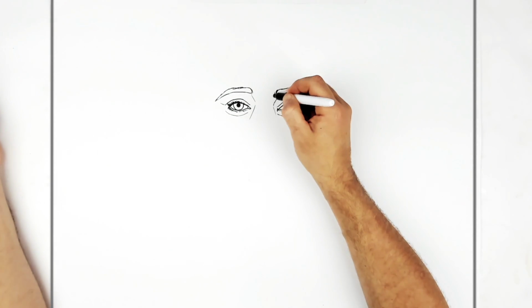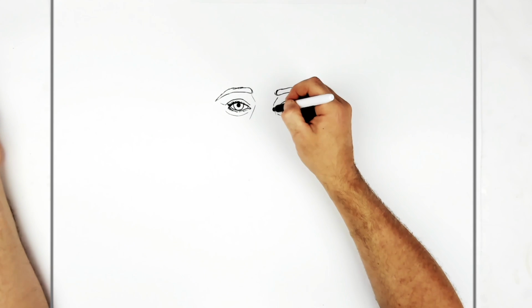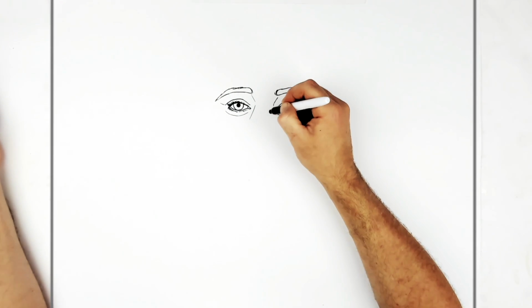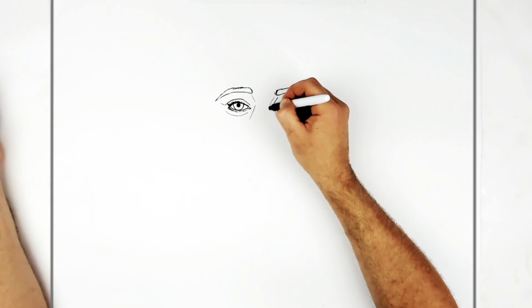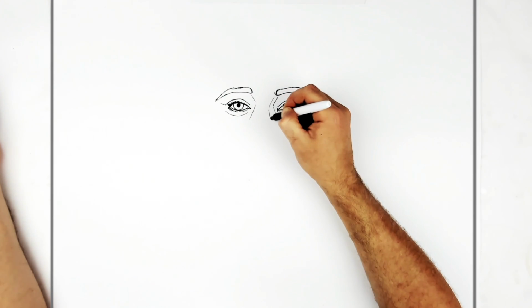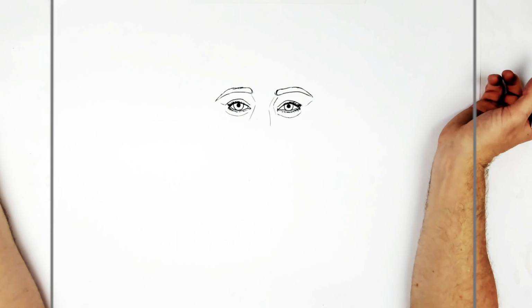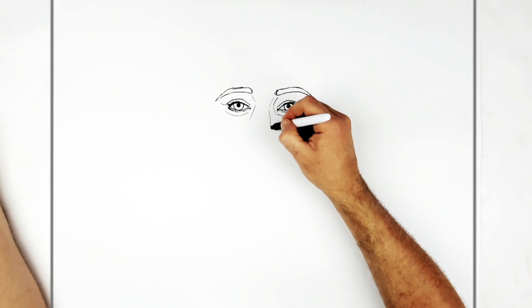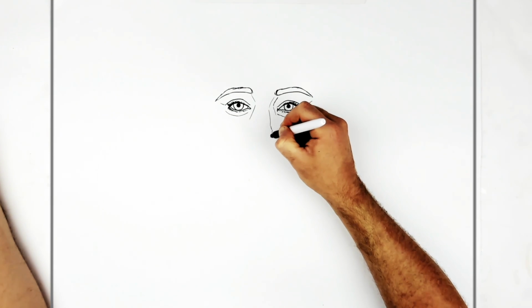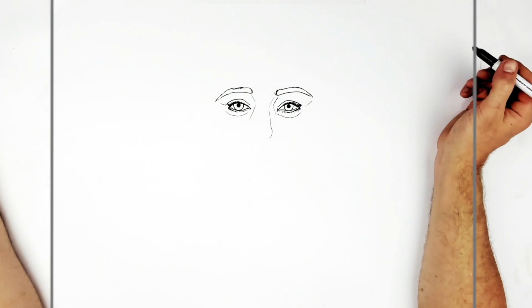So then, the bridge of her nose. It goes down, say like, here, and then down. It's usually these broken lines, because the nose is done with shade and stuff. And it curves around the tip of the nose there.